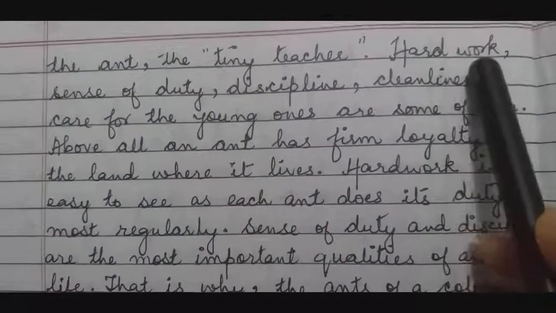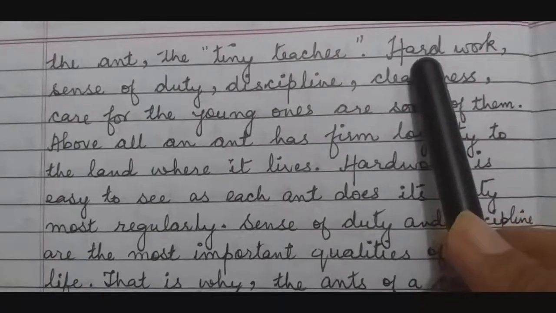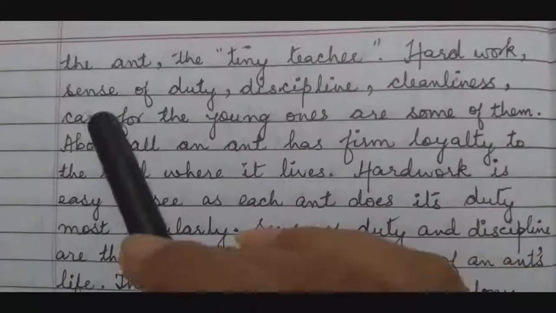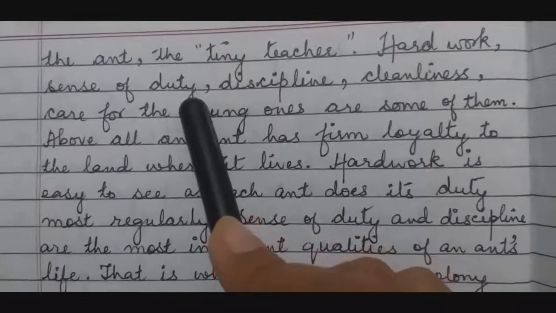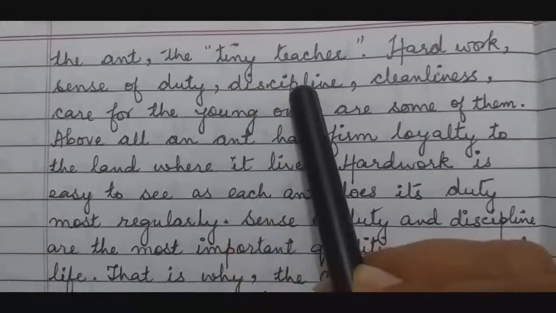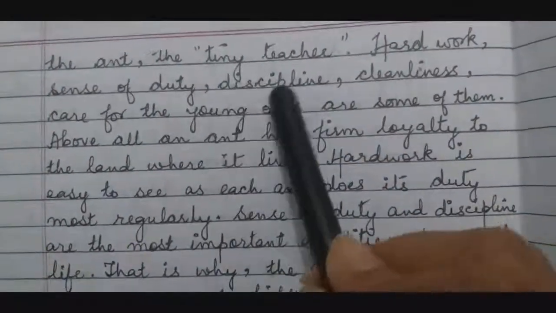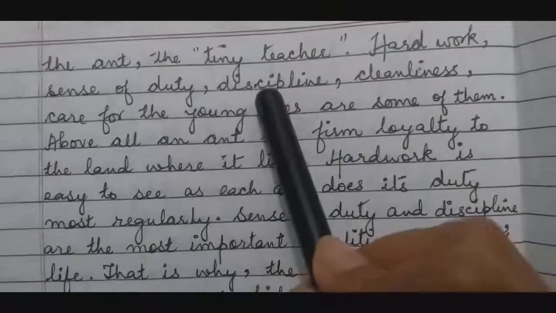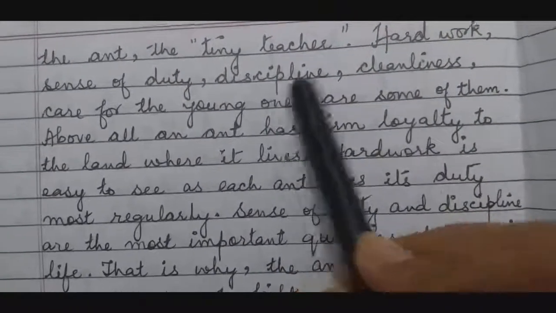So what do we learn from them? We learn hard work from ants, because we see that ants are really very, very hardworking. They have got a sense of duty. They always complete their duty in time. They never leave it for tomorrow. Okay, they are well disciplined. They always go in a queue and come back in a queue. They never break the line. They never quarrel with one another. They have got very good discipline among themselves.